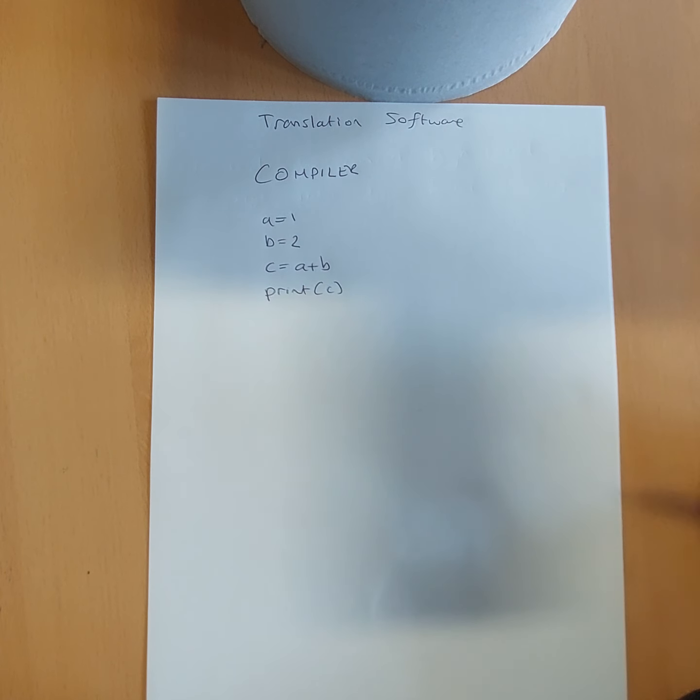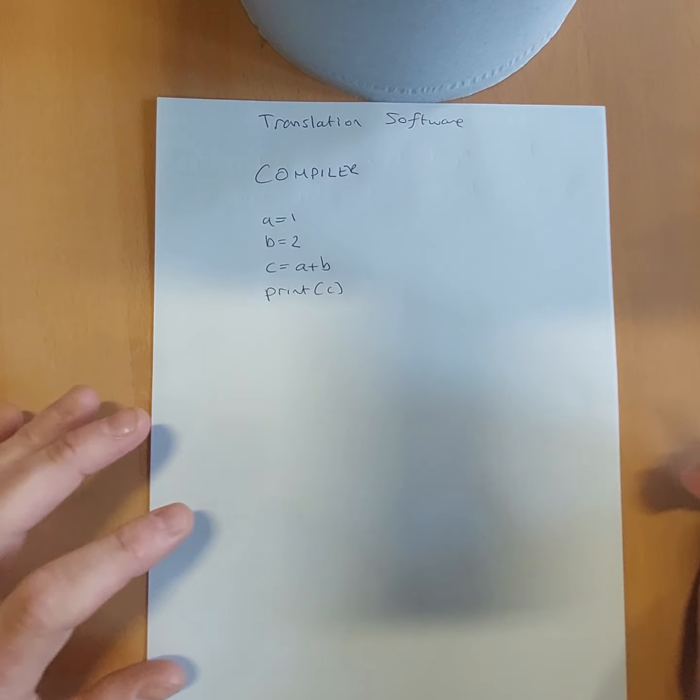Right, in the last video we were looking at translation software, which converts high-level languages, the ones that humans like, into low-level languages, or into machine code that the computer likes. We looked at the interpreter in the last video. The other piece of translation software that we need to look at that's converting high-level languages into low-level languages is called the compiler. So the compiler works differently to the interpreter.